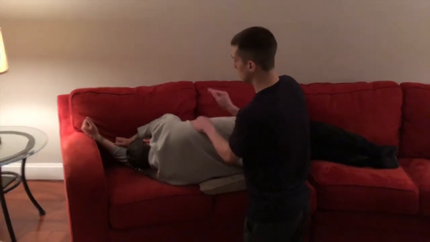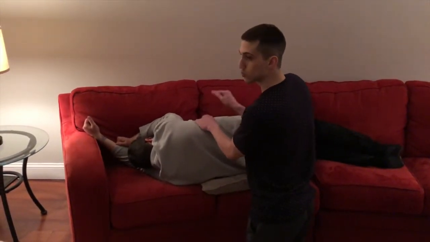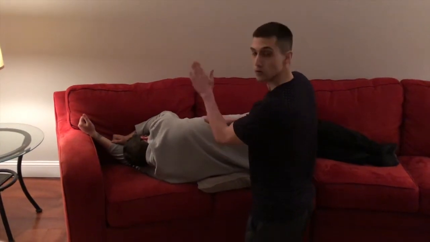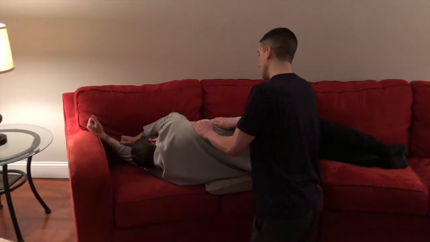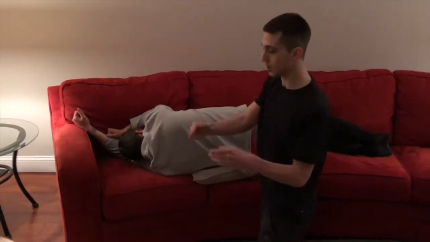So you notice that nice loud hollow sound. That's what it should sound like. It shouldn't be slappy like this, because that doesn't feel good, right, Jake? It doesn't feel good. So you want to make sure you maintain the cupped hand.